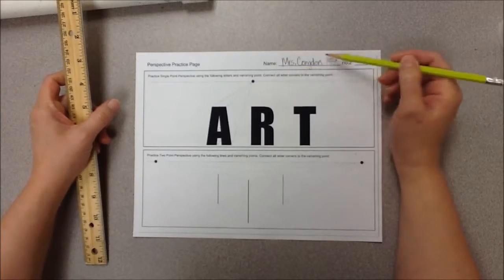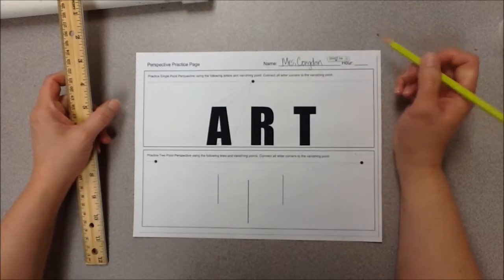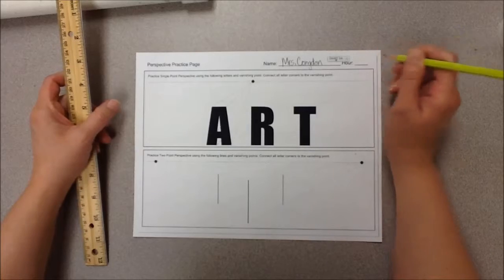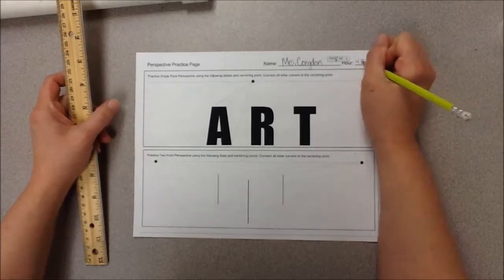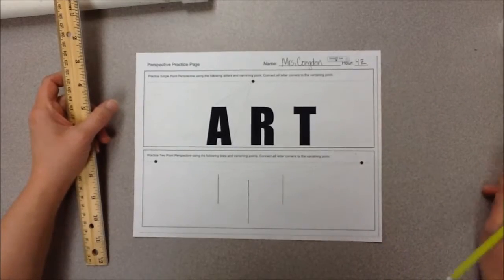Go ahead and put your name up here on the name line on your worksheet today, and then your class hour. So for example, if you're 4th grade Zamilpa's class, you would put 4Z up there in that corner.